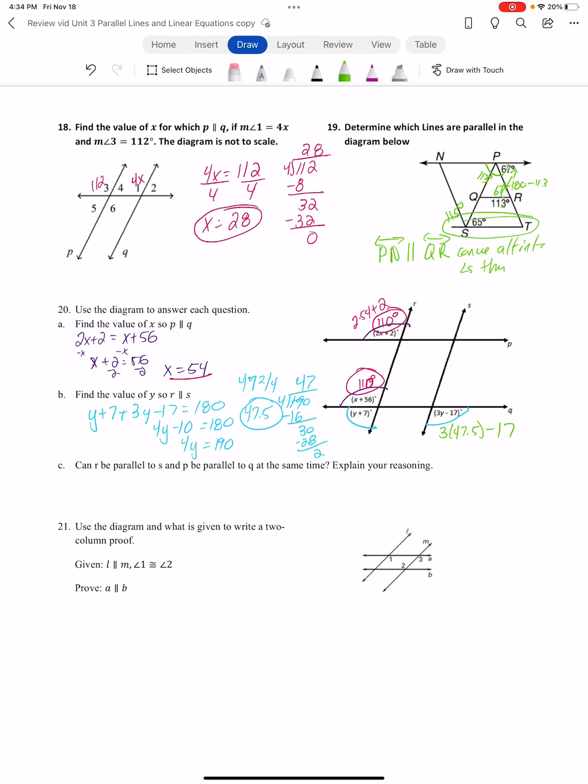Which is 125.5. So the measure of this angle is 125.5 degrees. Now, if R was parallel to S, these two angles would be congruent, and they're not congruent. We have another issue. If I put in 47.5 plus 7, this would be 54.5. These two angles here and here don't add to 180.